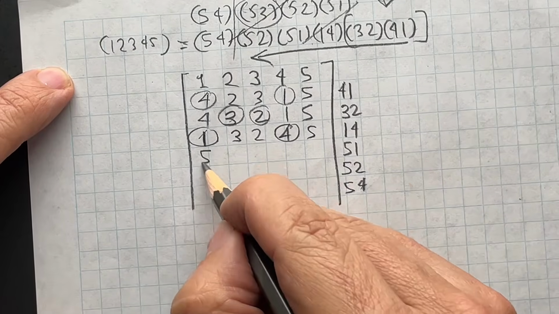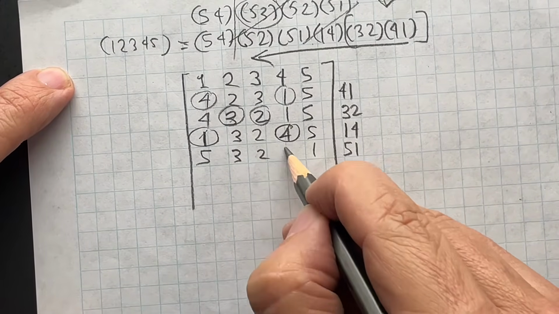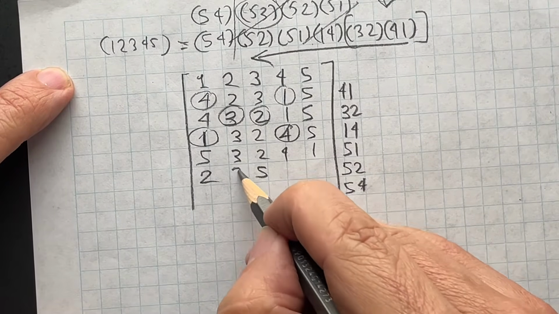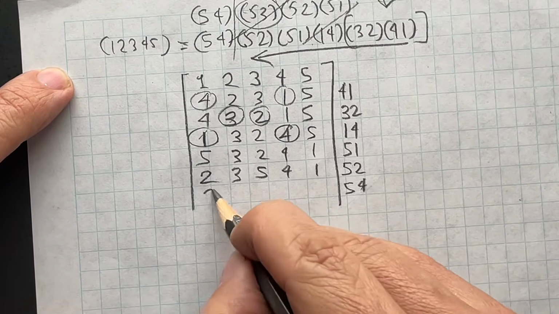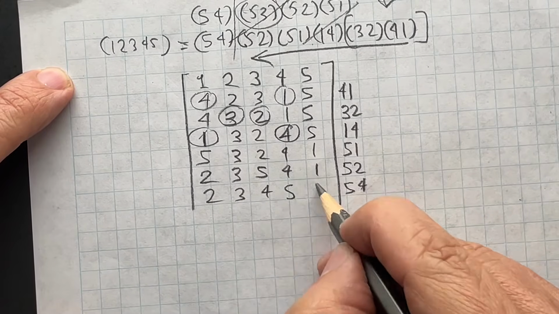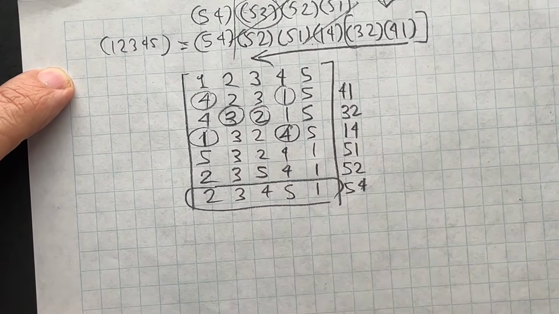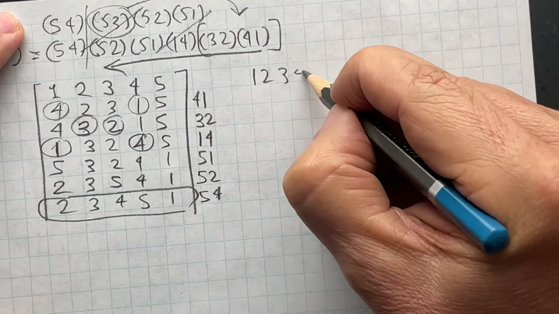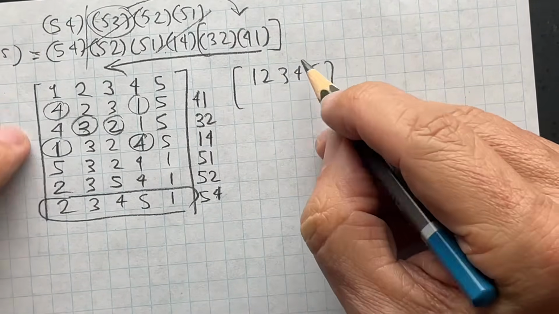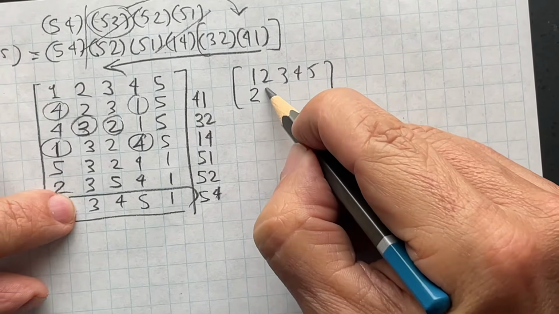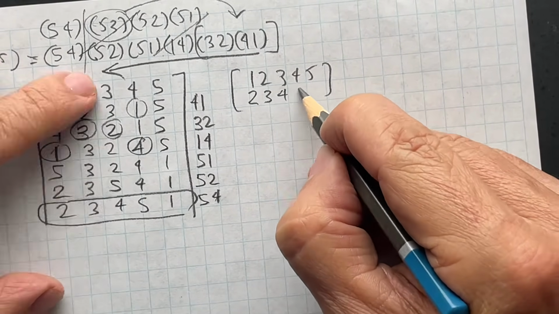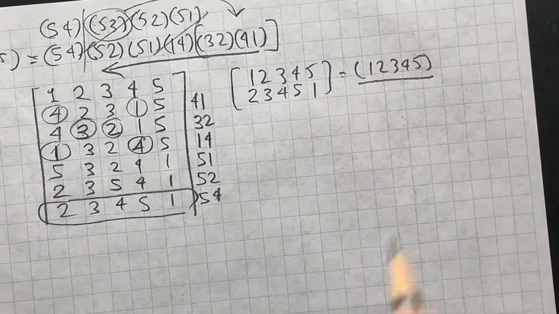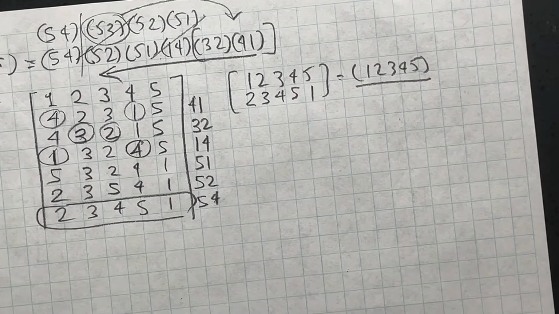Then 5 goes to 1. 2 goes to 5. And you see now how we're getting to our desired result, right? And of course, 1 goes to 2, 2 goes to 3, 3 goes to 4, 4 goes to 5. So yeah, that happens to be Pinter's example.